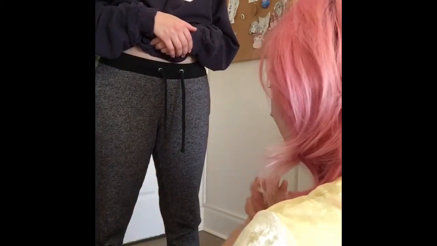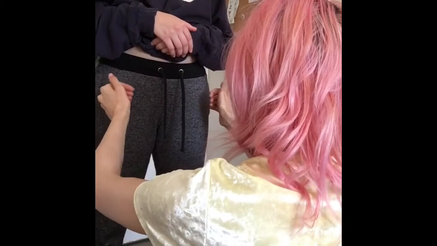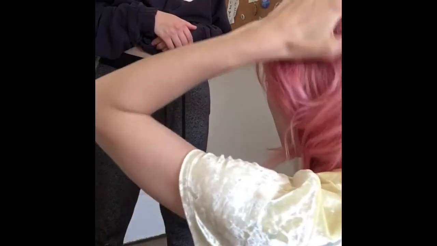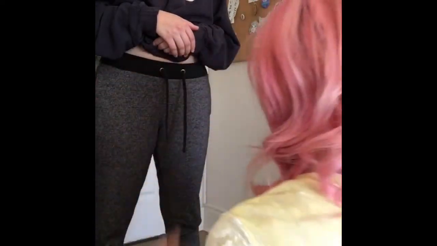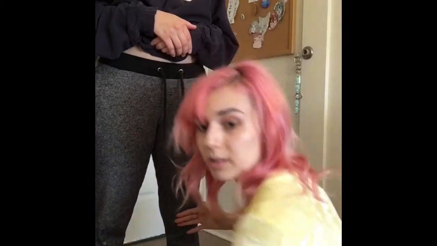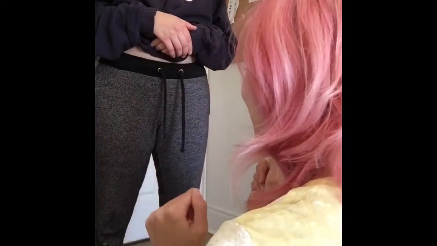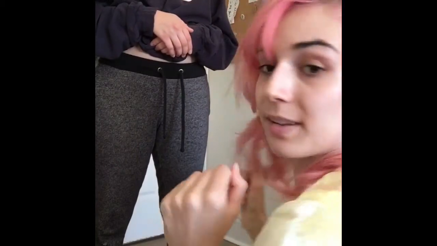Rectus femoris originates at the anterior inferior iliac spine of the ilium, and it inserts at the tibial tuberosity, which is here. Its movement is hip flexion.